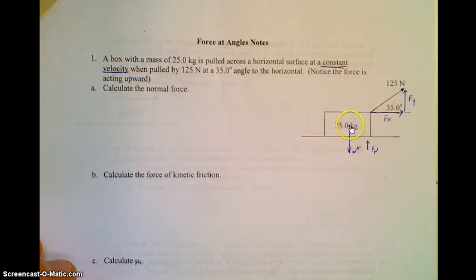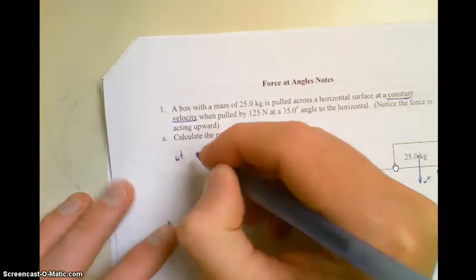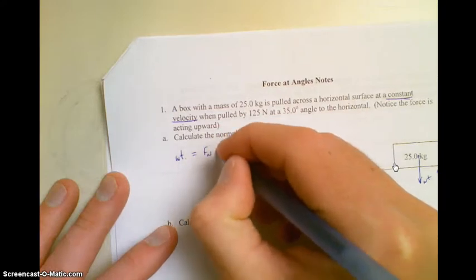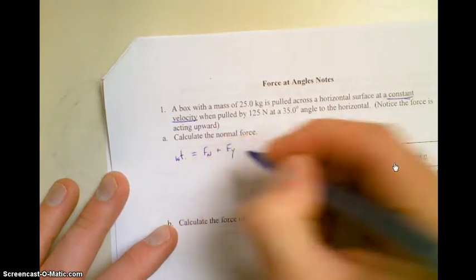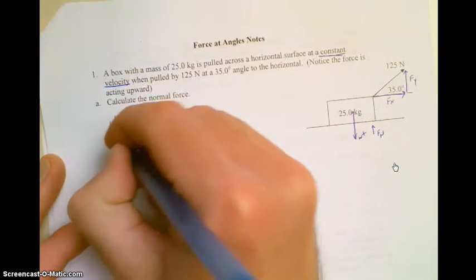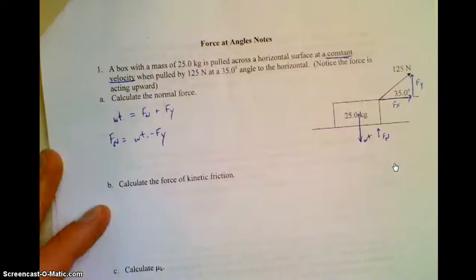You should see that this vector and this vector are in opposite directions, but these are in the same direction, so the two of these added together should equal the weight of the box. So that's what we're going to do. We're going to say that the weight is equal to the normal force plus Fy, or another way to look at it is the normal force is equal to the weight minus Fy.